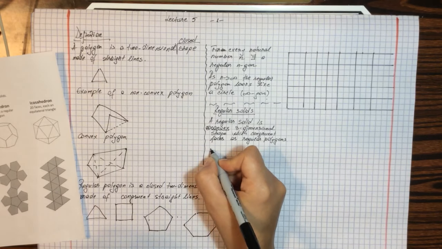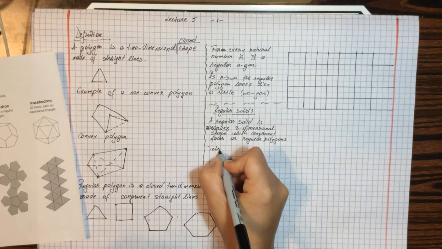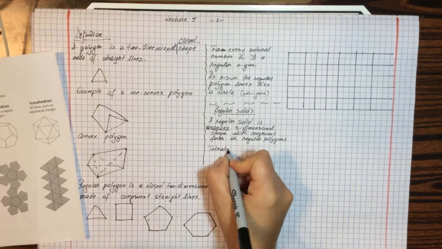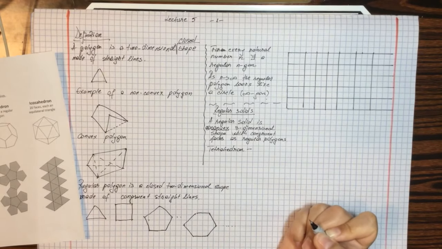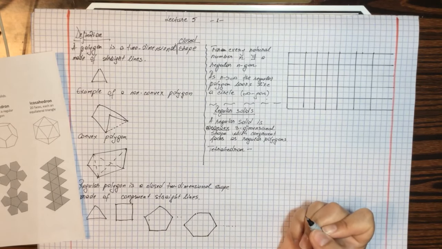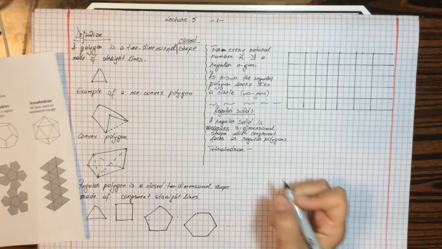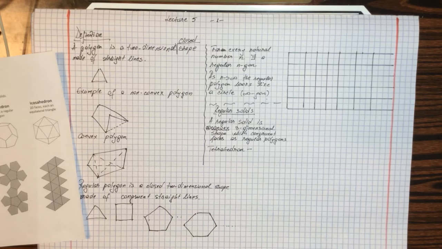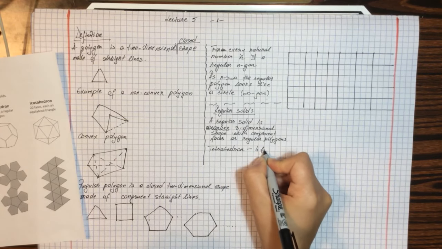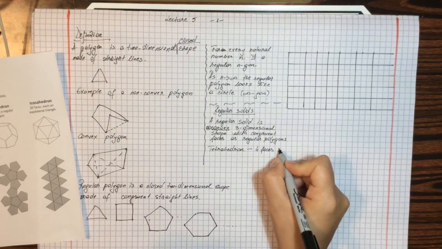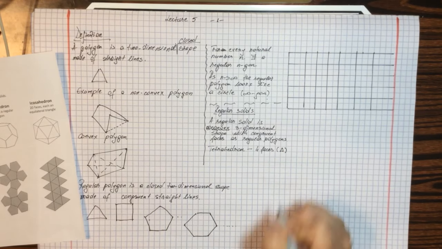So the very first one is the so-called tetrahedron. Tetrahedron is made of, I'm sorry, not 3 but 4 regular triangles, 3 on the top and 1 on the bottom. So it has 4 faces, and they are triangles.